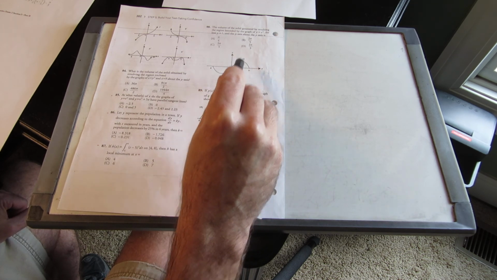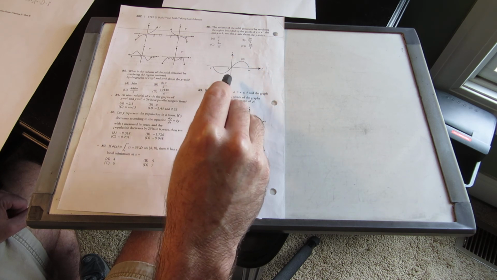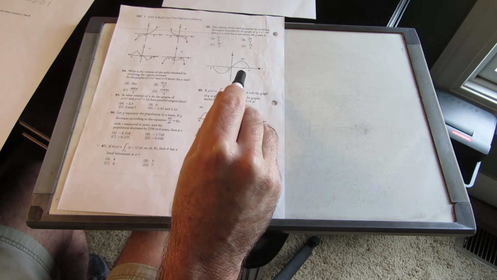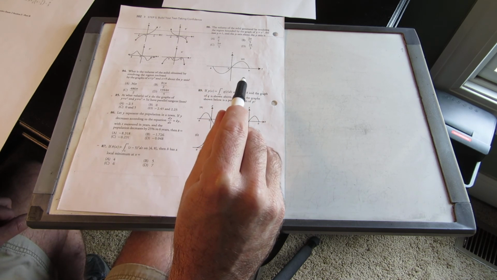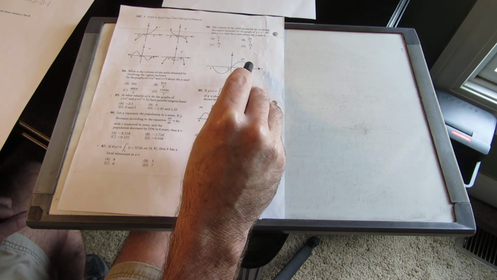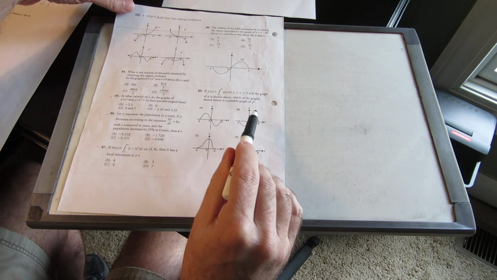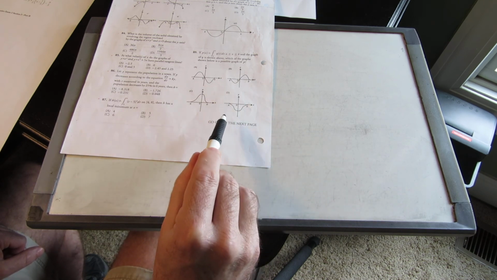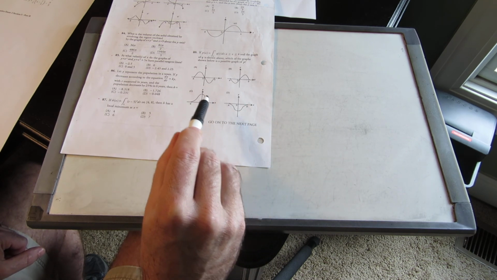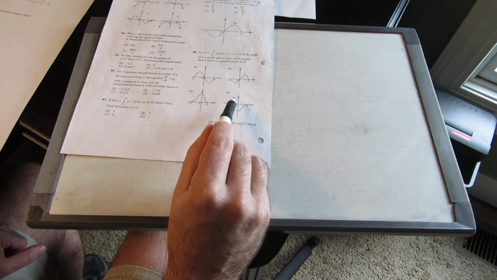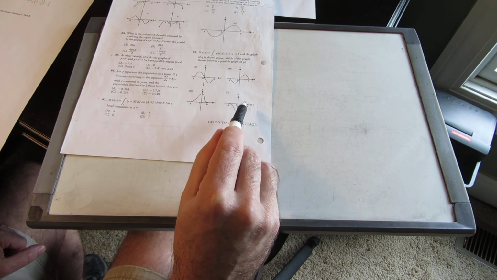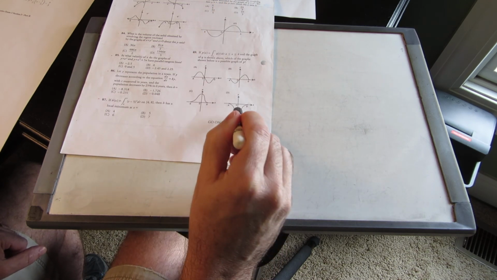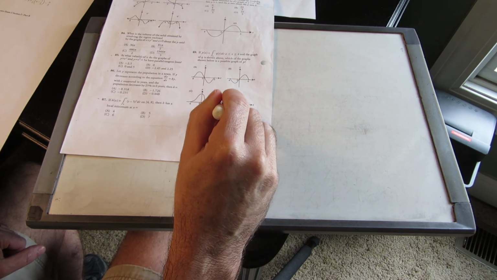What that means is, if that's a graph of P prime, when it's below the x-axis, that means P is decreasing, and if it's above the x-axis, P is increasing. The only one of those graphs that decreases from A to 0 and increases from 0 to B, because P prime is below the x-axis and then above the x-axis, is graph D. Okay, see how it decreases.